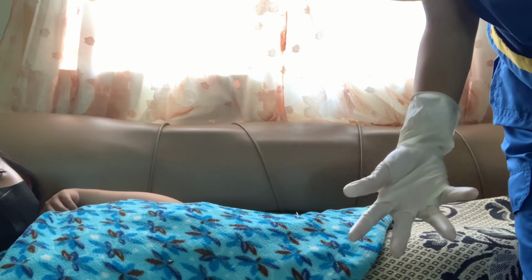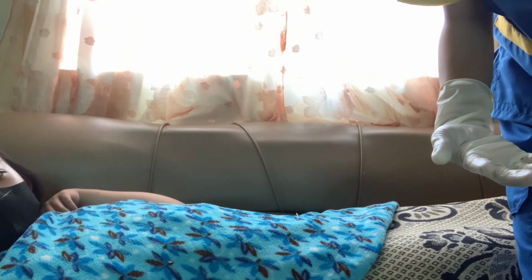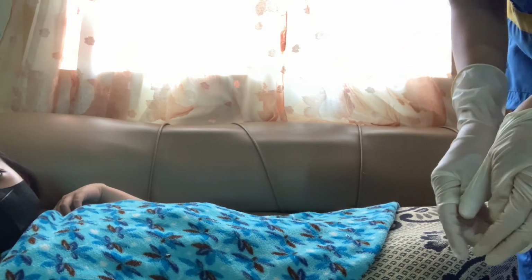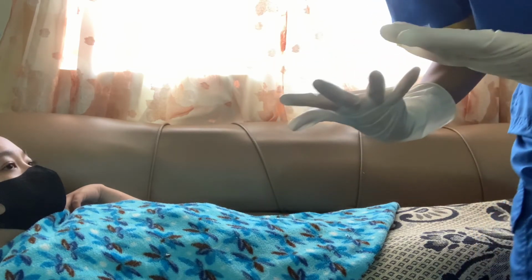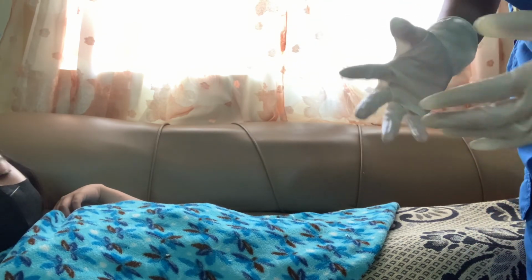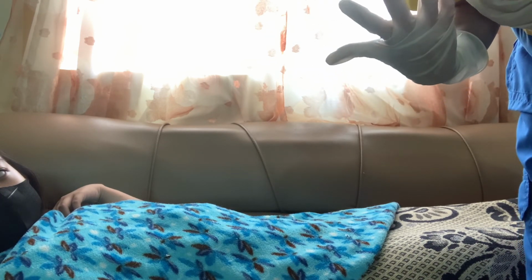So we are all done in assessing the abdomen. We should cover our patient, disinfect the materials that I have used, dispose of the gloves that I have used, and do hand washing or hand hygiene. Report to the attending physician any findings that you have on the assessment that I have done. And that's all for the assessment of the abdomen.